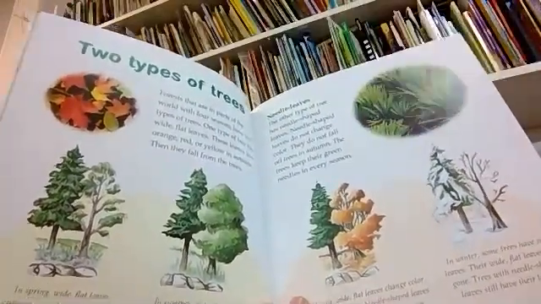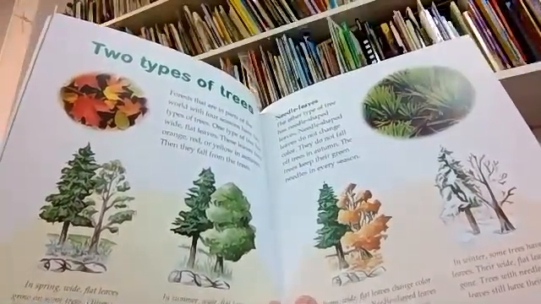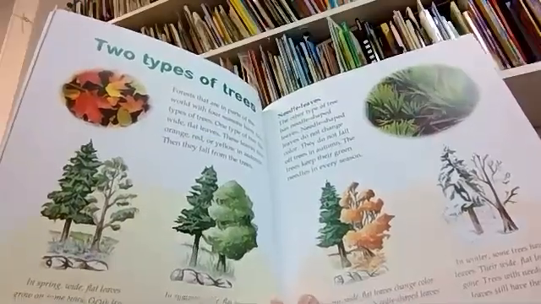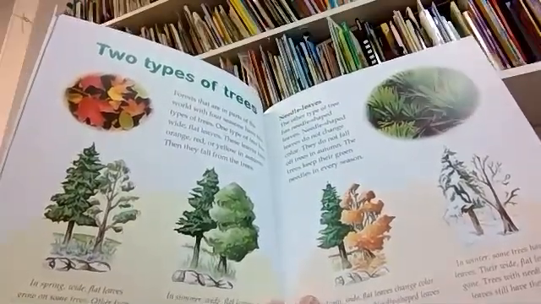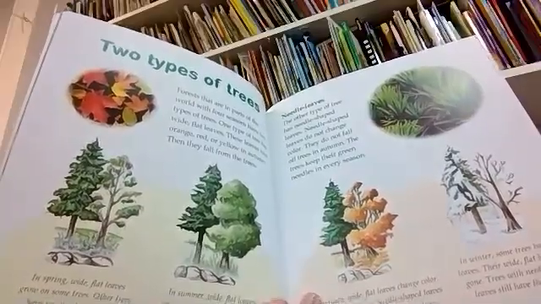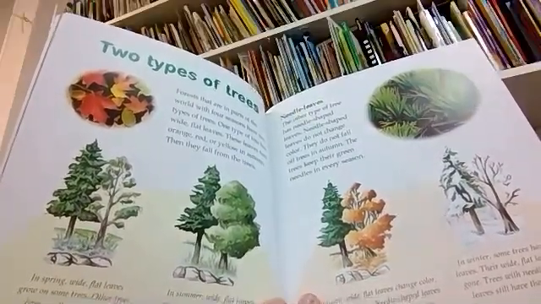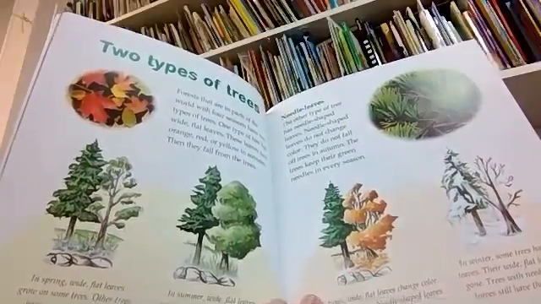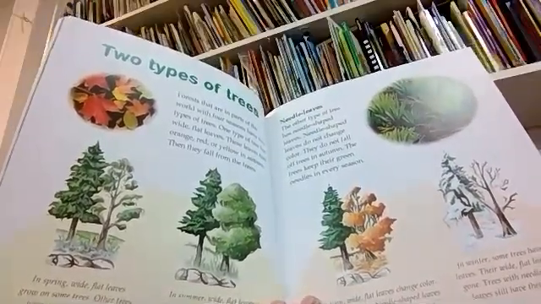Forests that are in parts of the world with four seasons have two types of trees. One type of tree has wide, flat leaves. These leaves turn orange, red, or yellow in autumn. Then they fall from the trees.